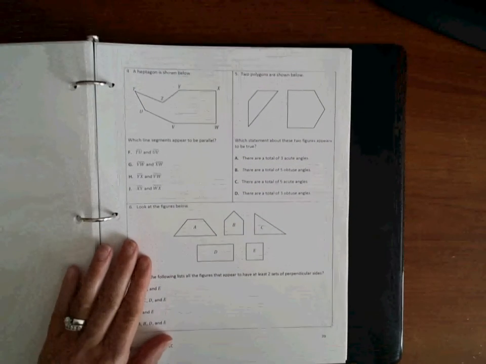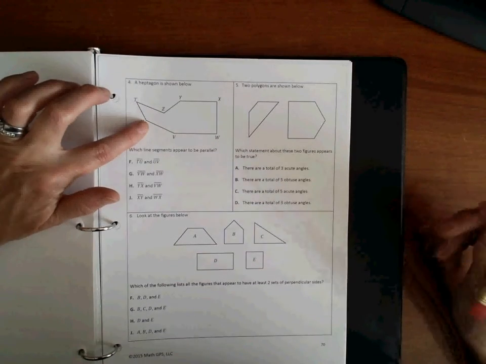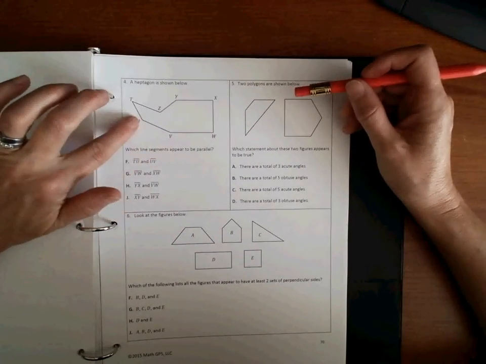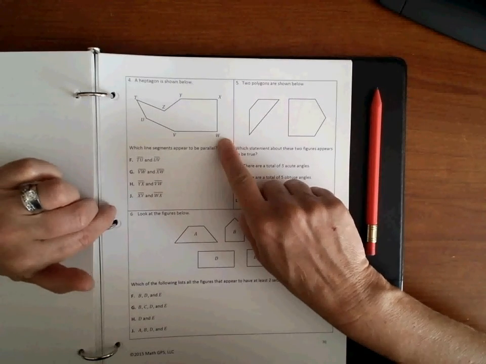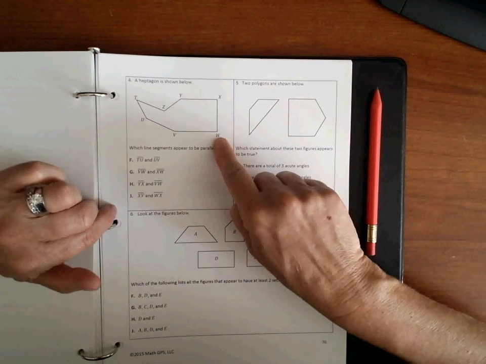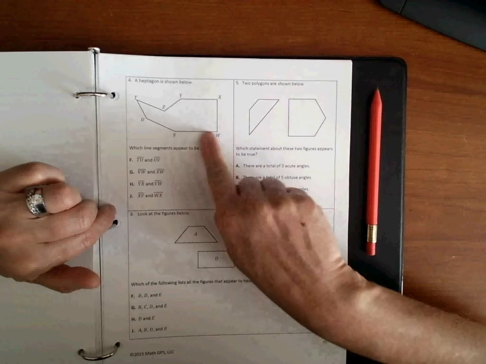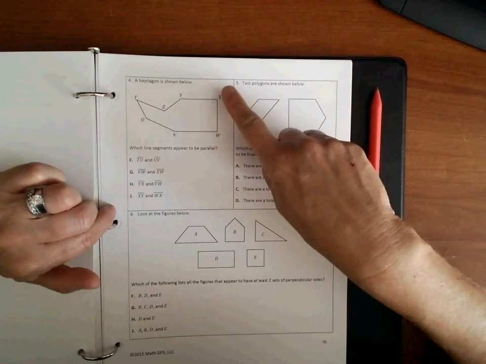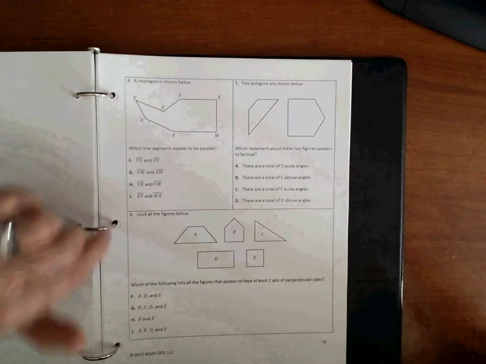Number 4, a heptagon is shown below. Which line segments appear to be parallel? TU, so that's from T to U, and UV; VW and XW; YX and VW; or XY and WX. Which ones appear to be parallel?